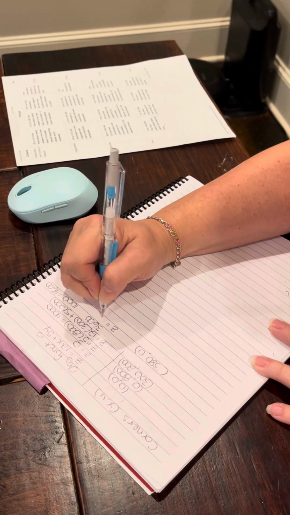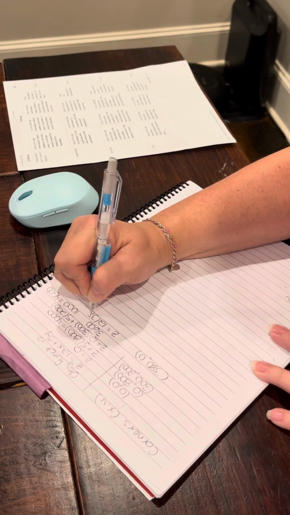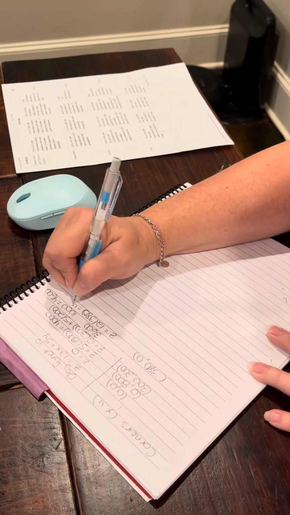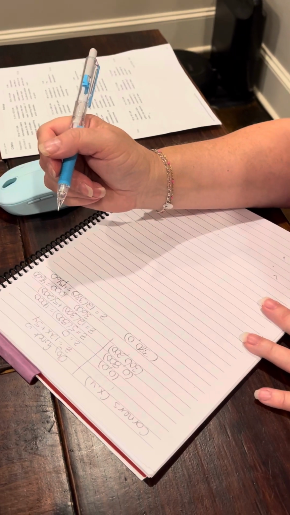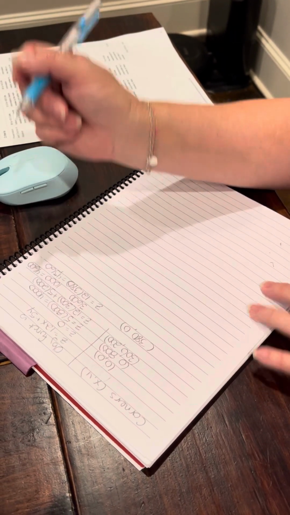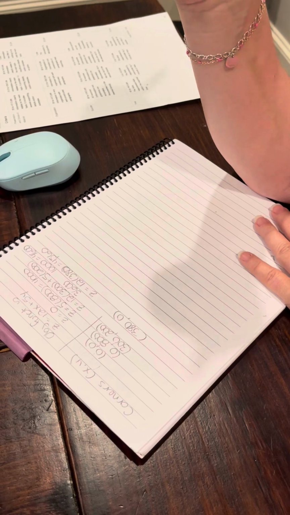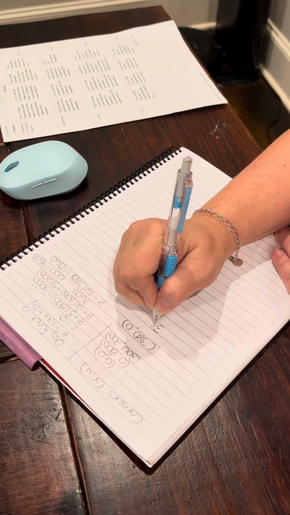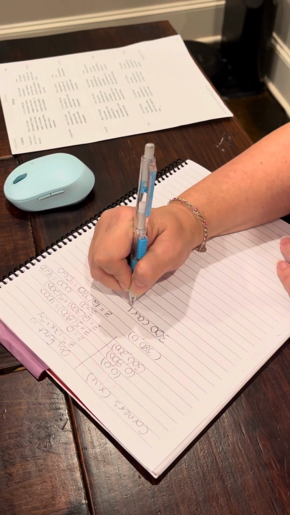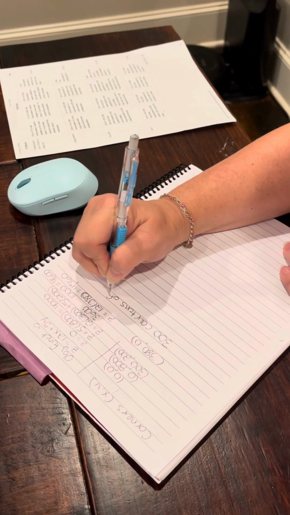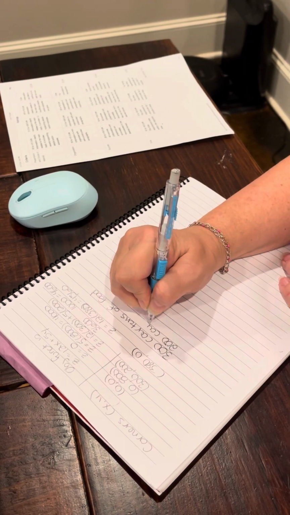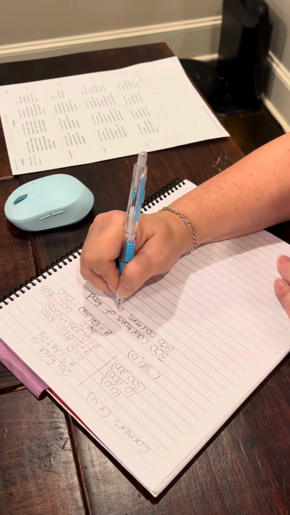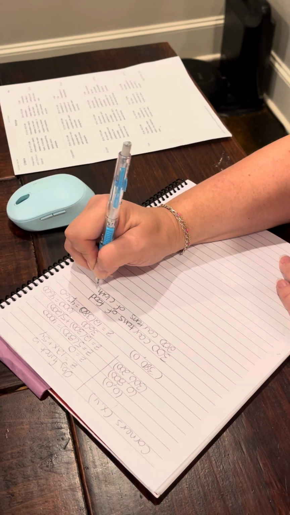Z equals 12 times 380, which equals 4,560. So using linear programming, we can maximize the number of people that can be helped by sending 300 cartons of food and 200 cartons of clothing on each plane. Thank you.